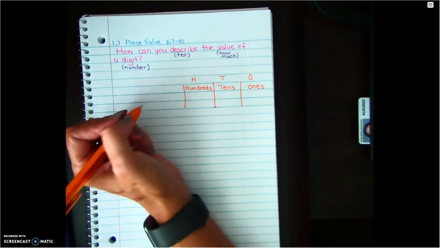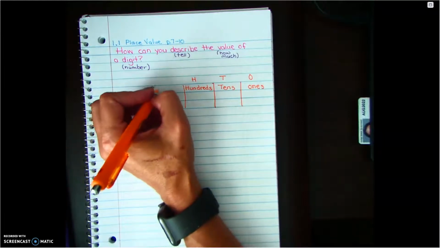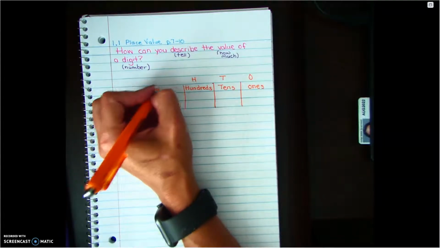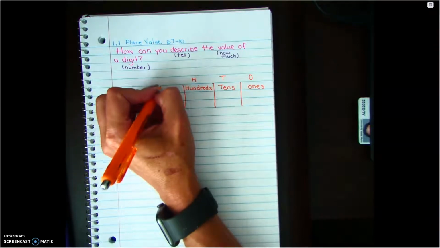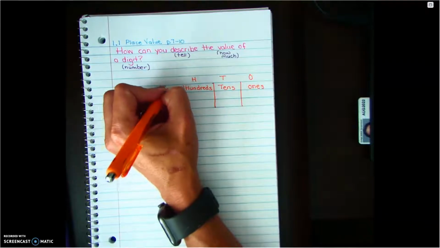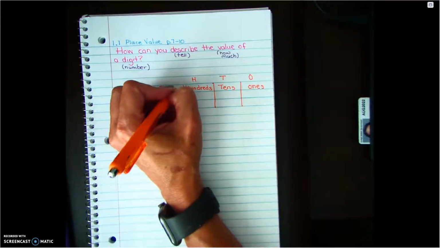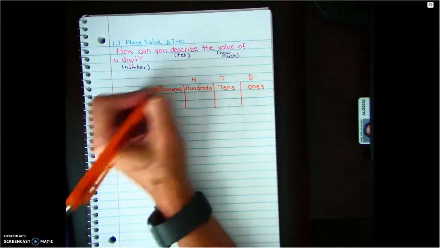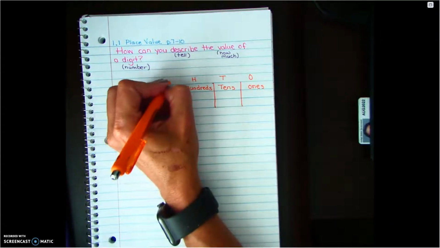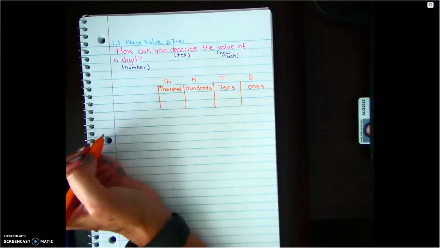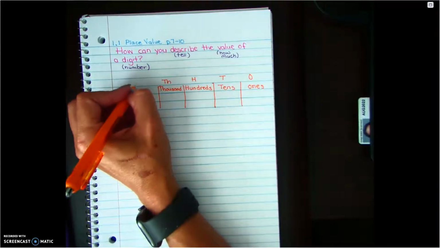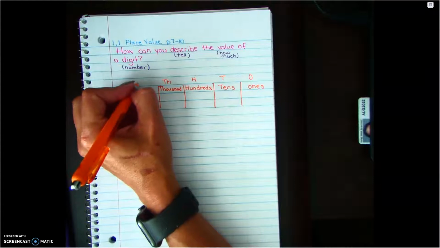So I'm going to use the short way. Actually, I'll do the words for you. This would be thousands, because this is the first time we have thousand. And our thousand is going to be the TH. And we're going to draw a line. And then we're going to do the 10,000.